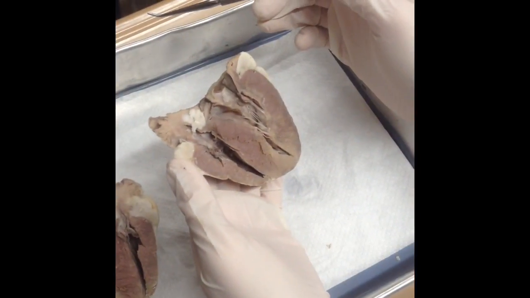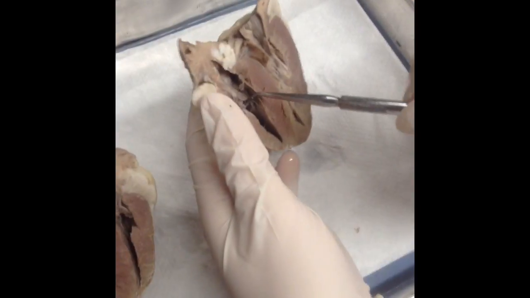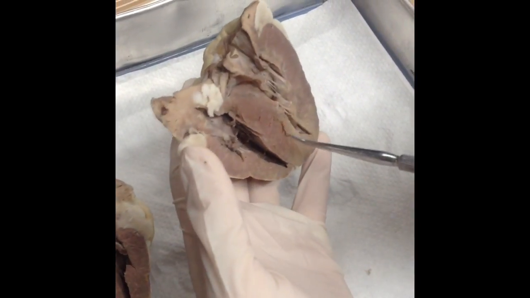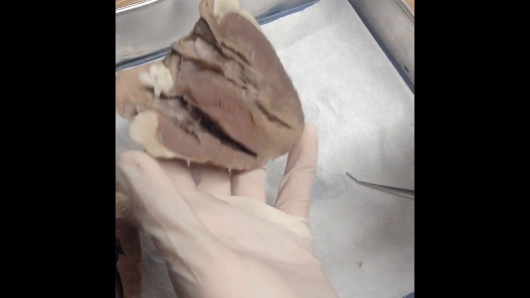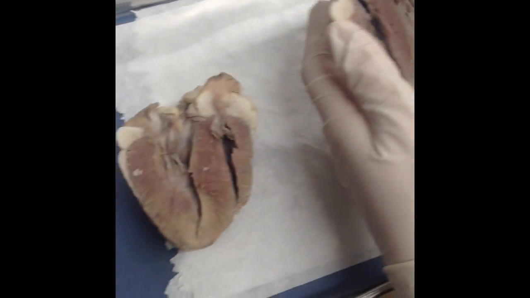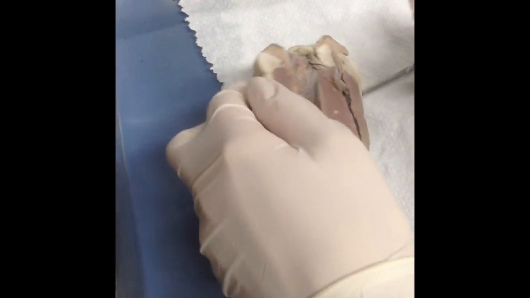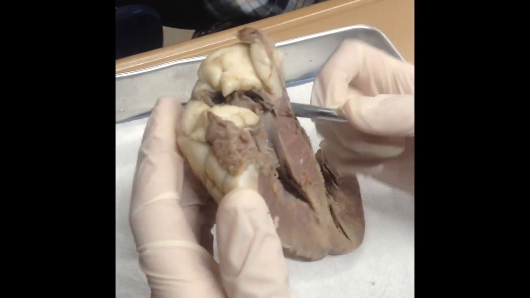So the four valves of the heart are as follows. The tricuspid valve is right in here. Then the bicuspid valve is right here. The aortic semilunar valve is right here. And the pulmonary semilunar valve is right here.